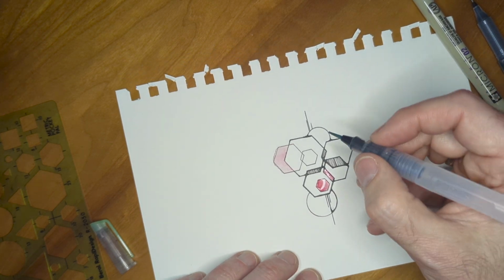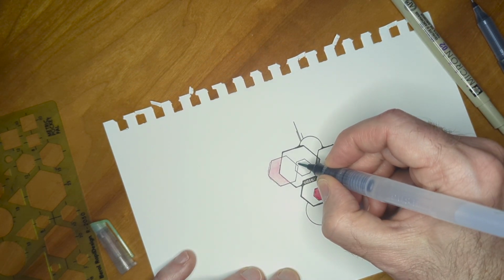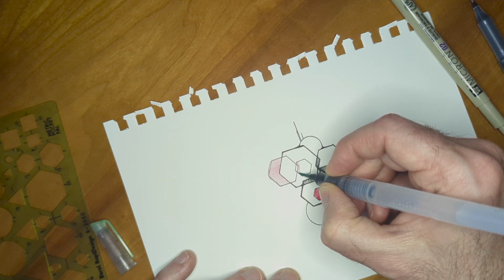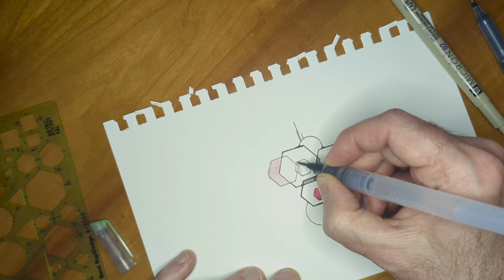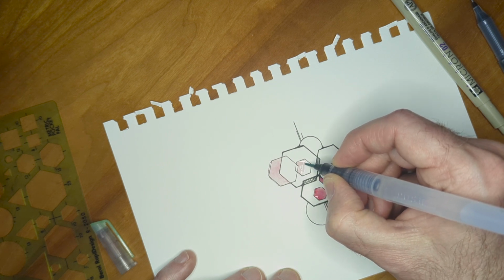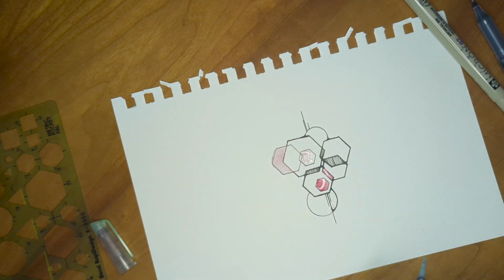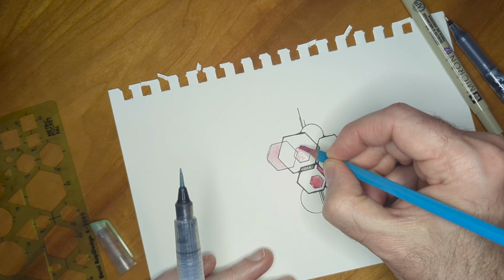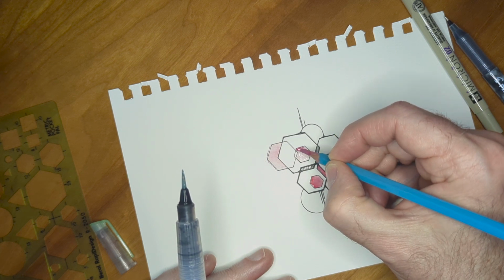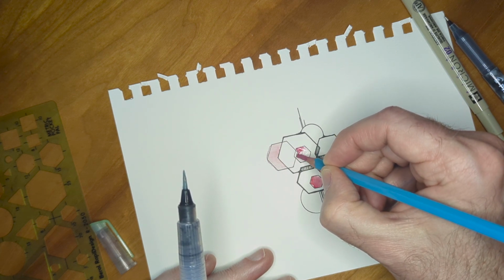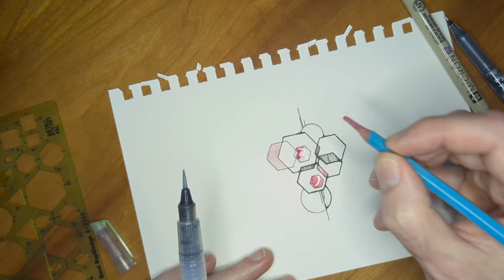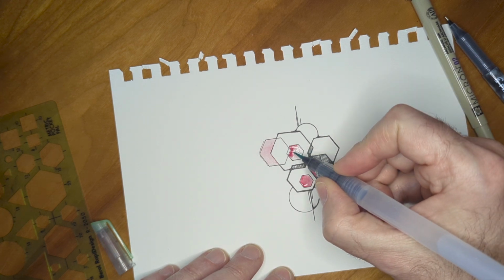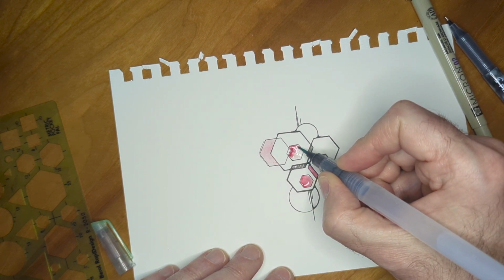Another way, it's not always my favorite way, but I can come in with, like, let's see, I do this. Lay down some water, I don't know, and then draw right on it while it's still wet. And that comes up with some interesting effects sometimes. And then you can also pull from that.